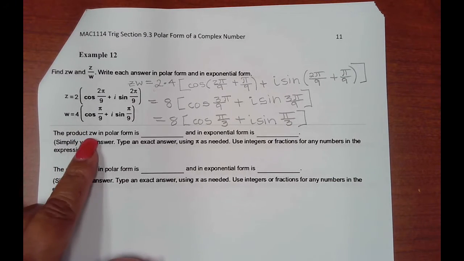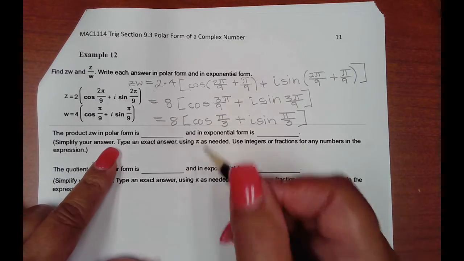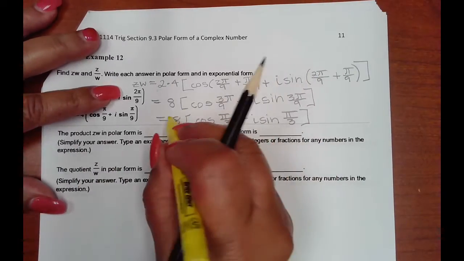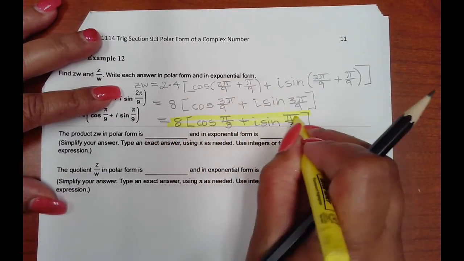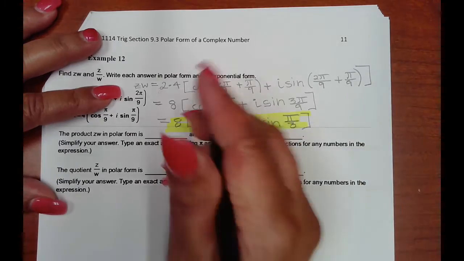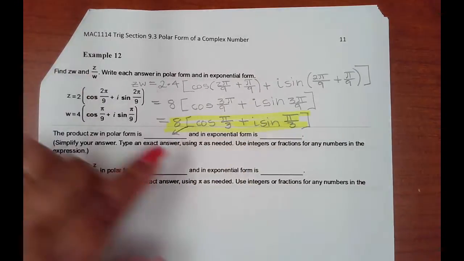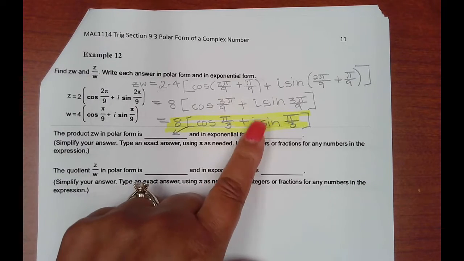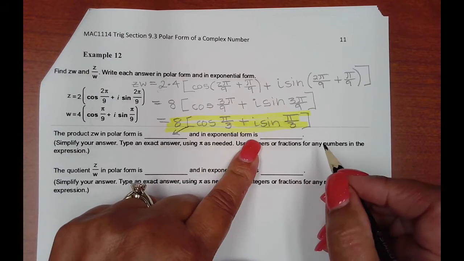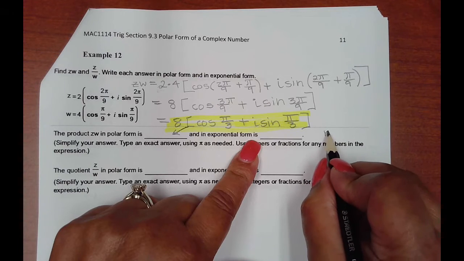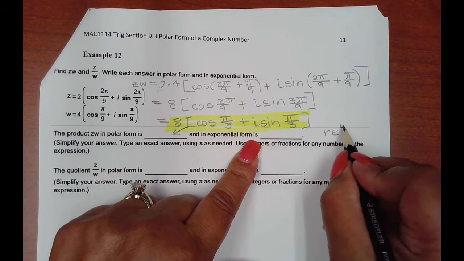So it says the product is, so all of this would go right in here. And then if you're going to give the exponential form of this answer, remember, when you're giving something in exponential form, it's given like this.